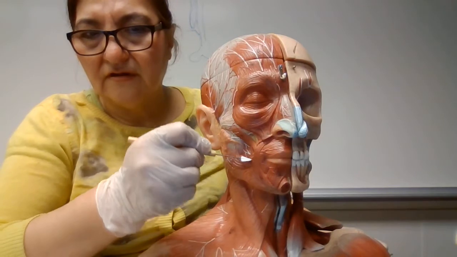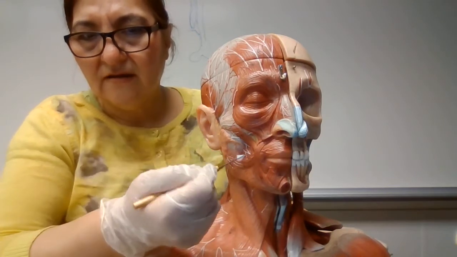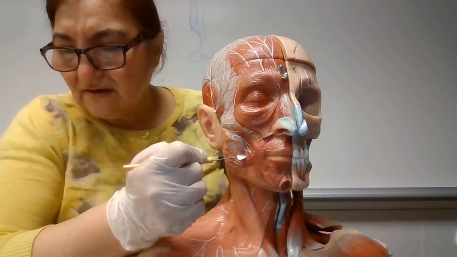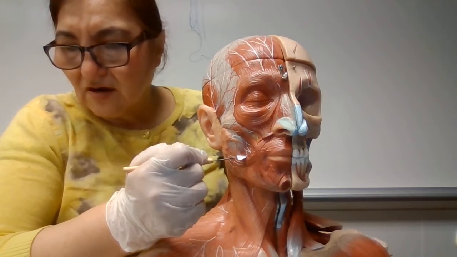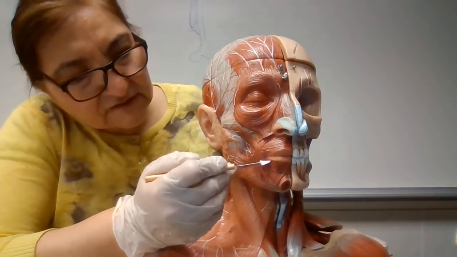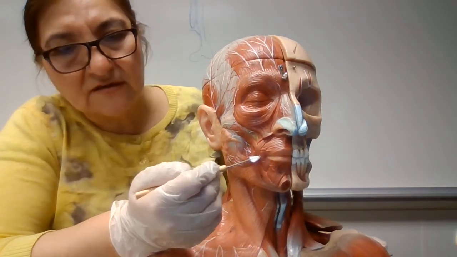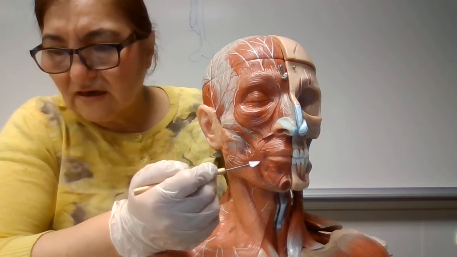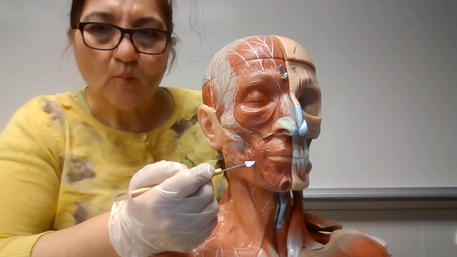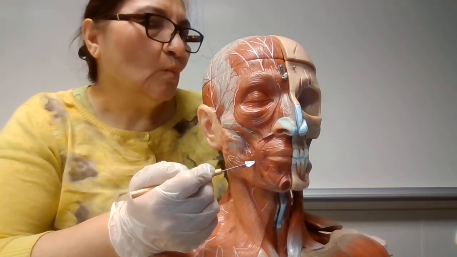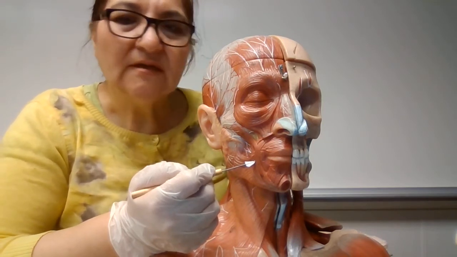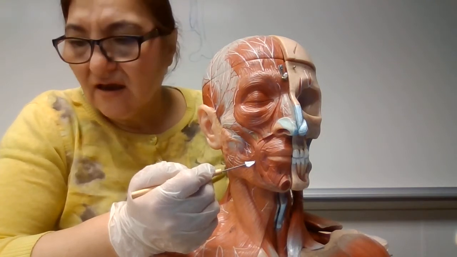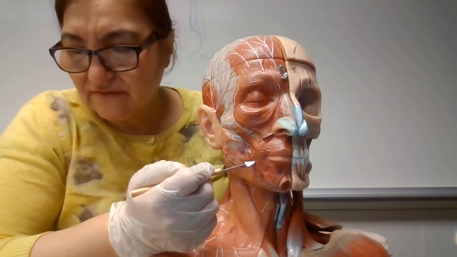The alveolar margin all the way back there. That's the origin. The insertion is going to be the corner of your mouth. Yeah, this is the corner of your mouth. That's insertion. You can see. And the action is going to be compress cheek. See my dumbbell? That you do, compress cheek. And the nerve is the facial nerve.